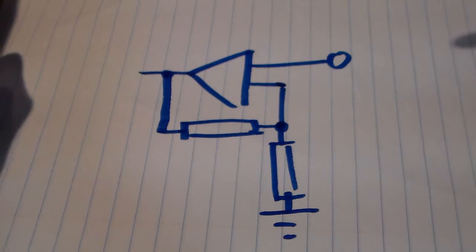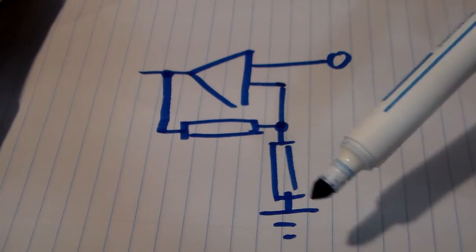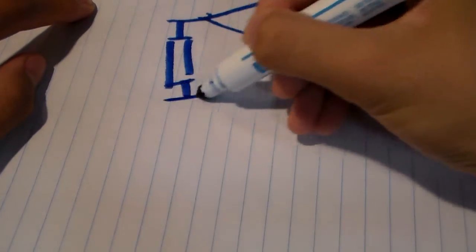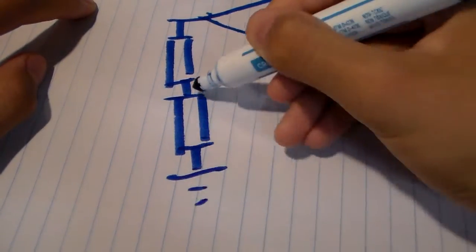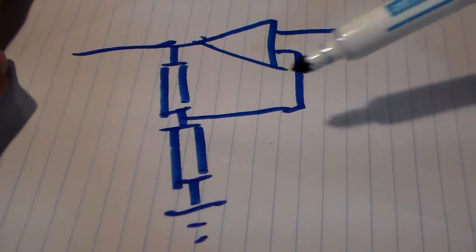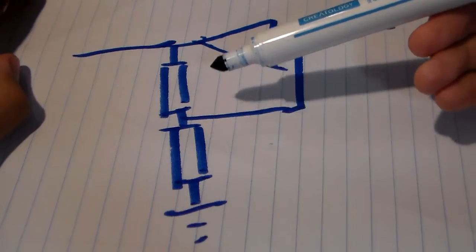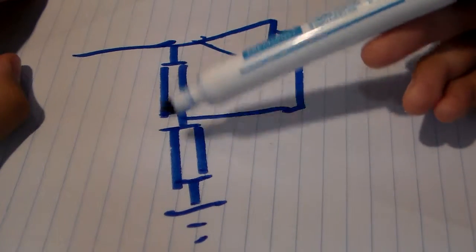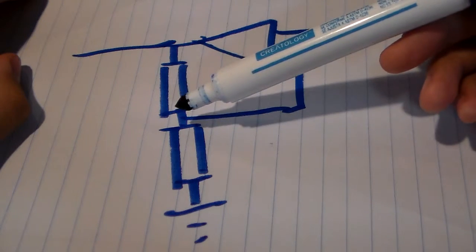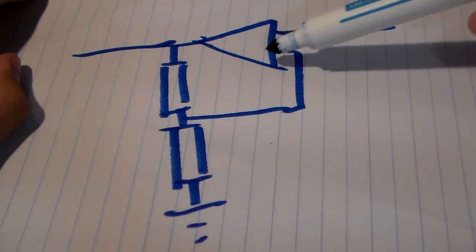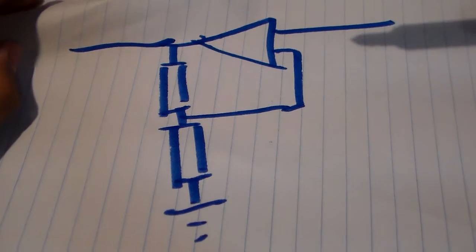But for a beginner like me, the arrangement of these resistors, if you were to arrange them, for example, like this here, it would be much easier to recognize these two as a divider, and you can see that the voltage here, assuming, let's say, these two are the same, the voltage out here is cut in half by this divider and then fed back into this input, which would be the inverting input. So let's take another example.